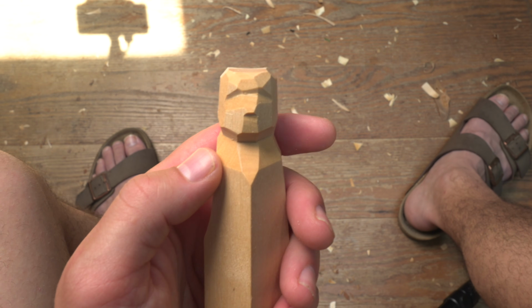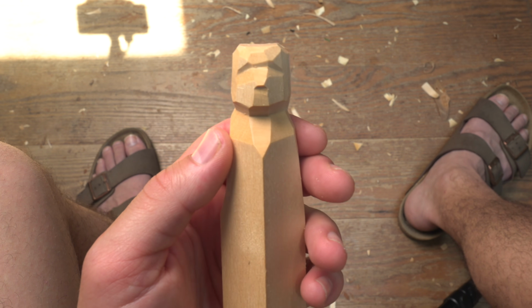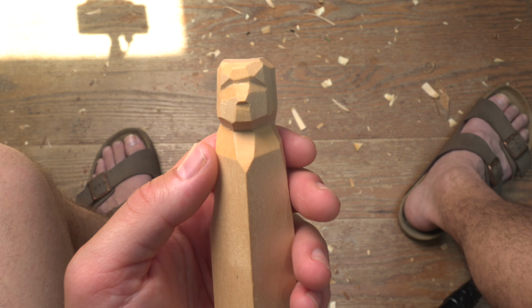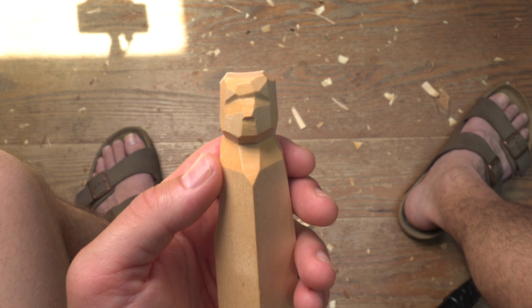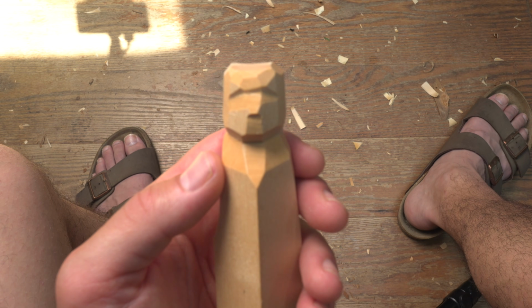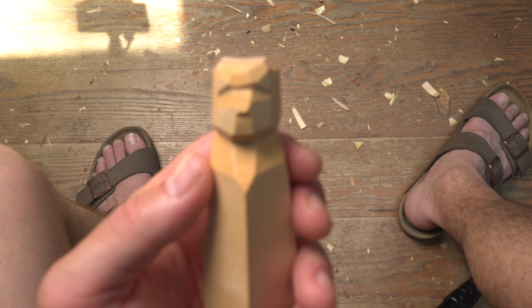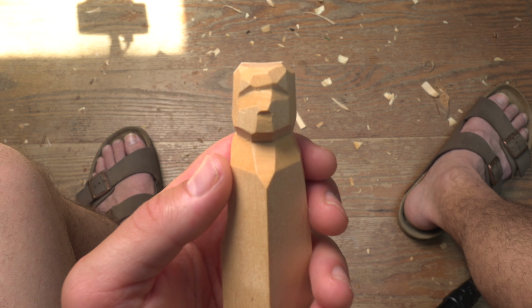Okay, now we've got kind of a little bit of a structure in the head, which is what we're after. All right. Excuse me as I get my focus here. There we go. That's better.